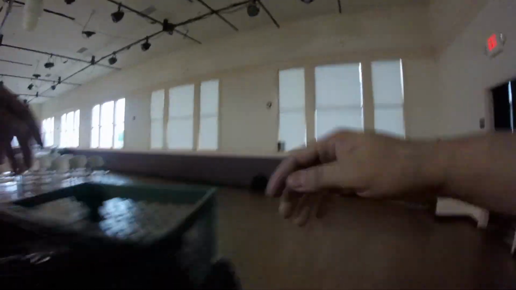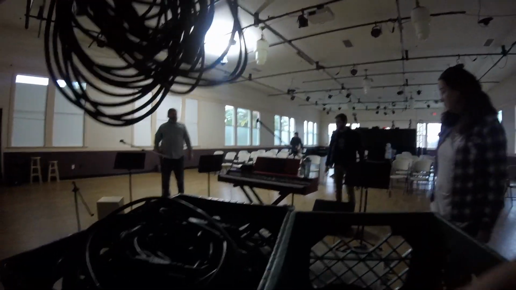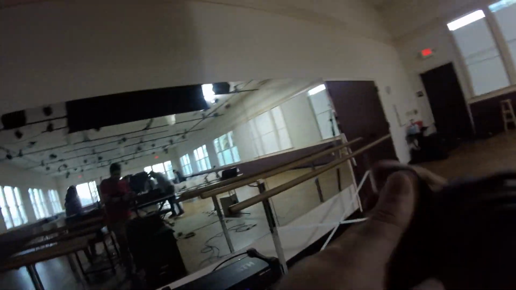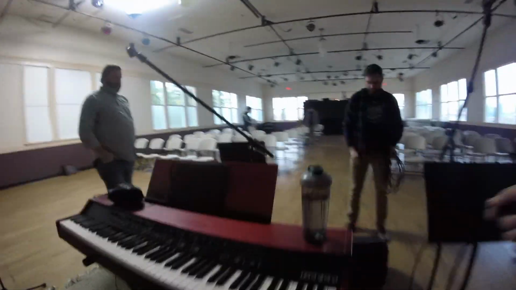The rest of the microphones that will be utilized for vocals will be assigned to the Shure SM58 microphones, and you'll see that we have actually 4 of those versus the 1 SM57 that's assigned to the instrument.